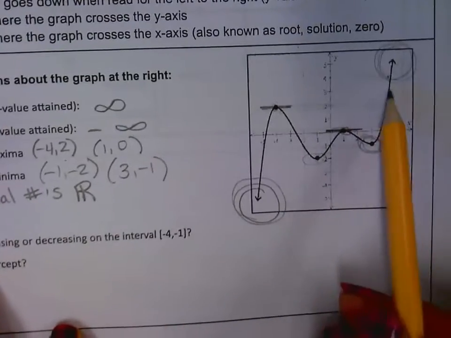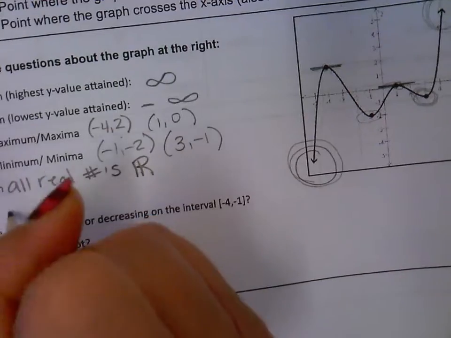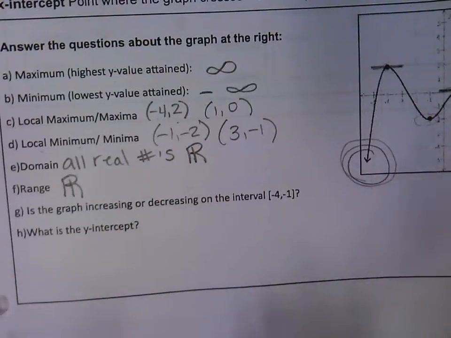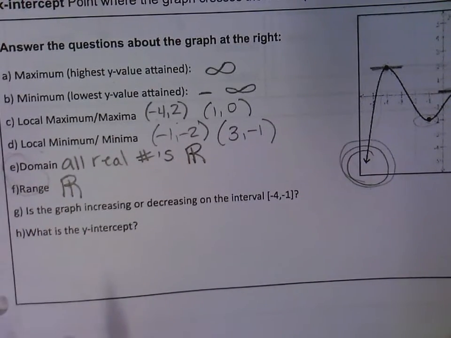This arrow is pointing up forever and this arrow is pointing down forever. So your y values can also be all real numbers, anything you want. And we're going to practice domain and range a lot this unit, so you're more comfortable with that.